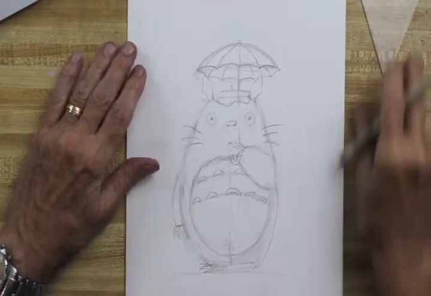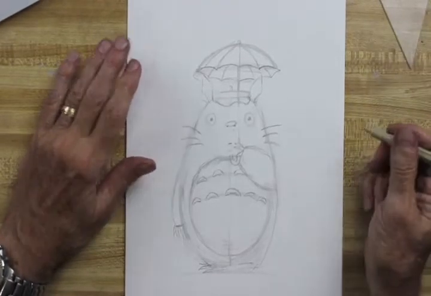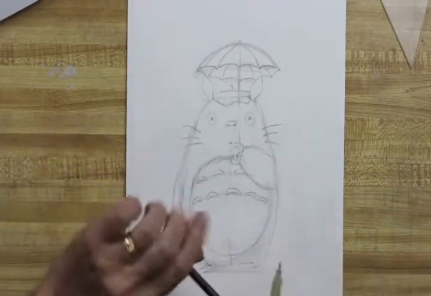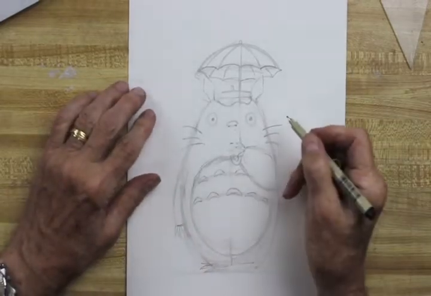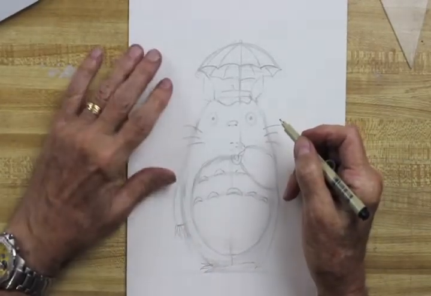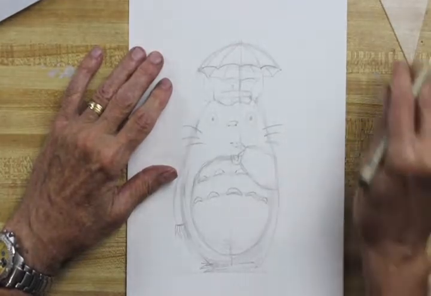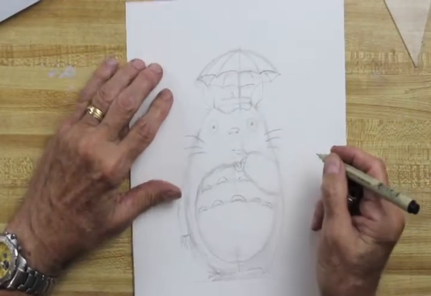Okay, so at this point we're ready to do some final lines with a marker or colored pencil. Whatever you have, I've got a little fine line marker that I'm going to be using. So here we go. I'm going to launch this into super speed, and we'll line in our Totoro.